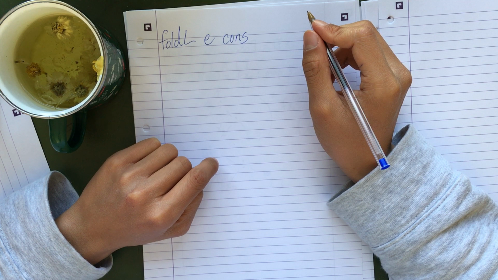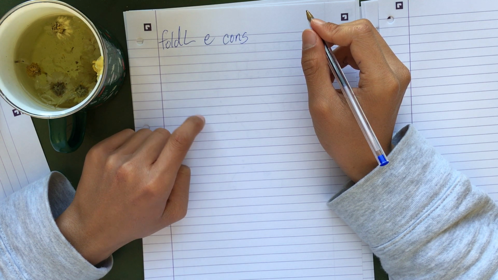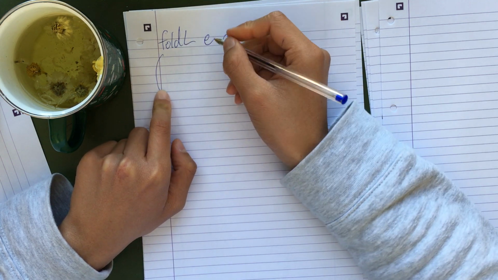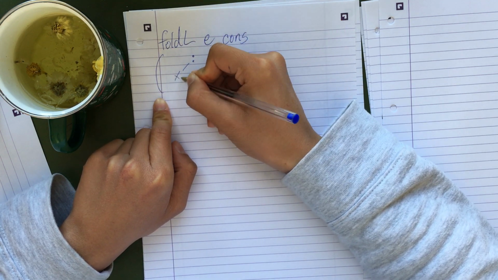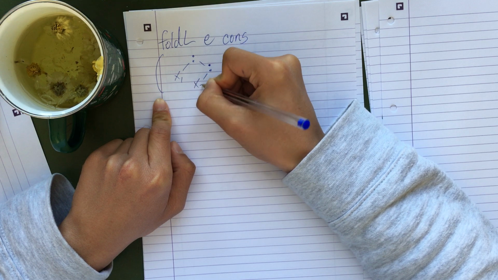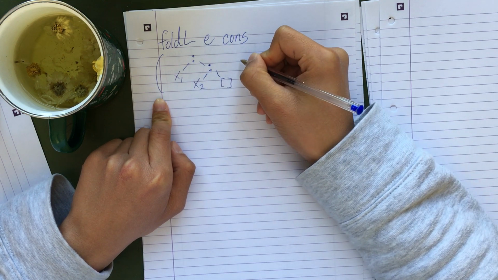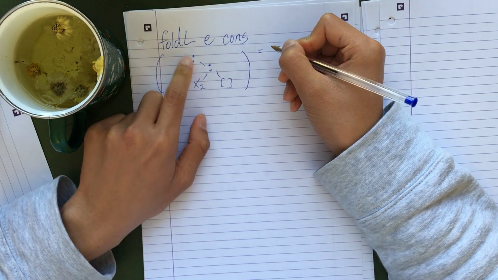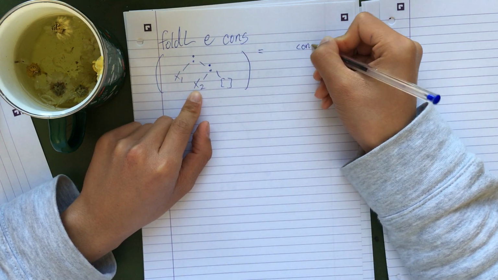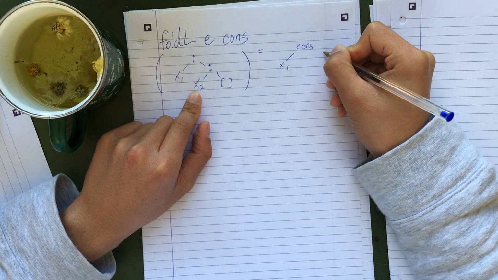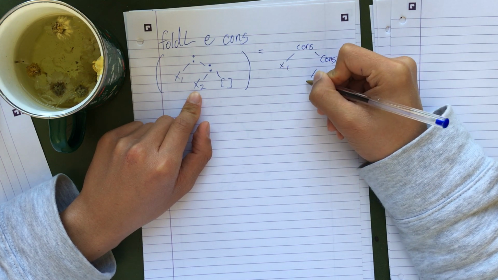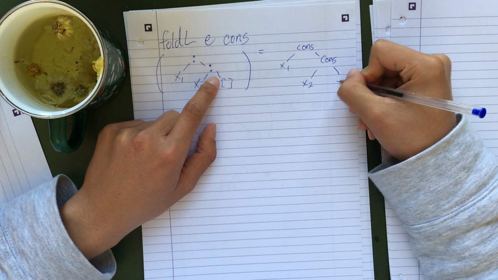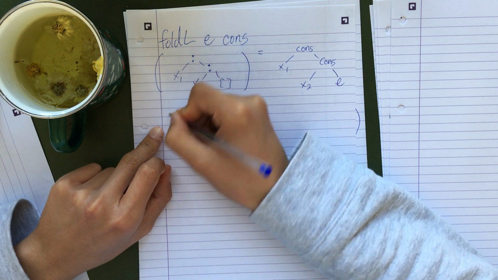And it's going to take a list, say our now second favorite list, x1 cons, x2 cons, empty. And it's going to replace all the conses with little English cons. And it's going to replace the empty list with E.